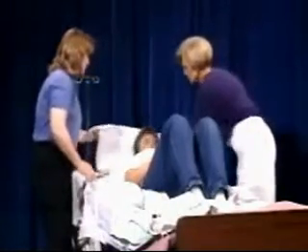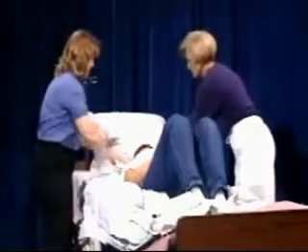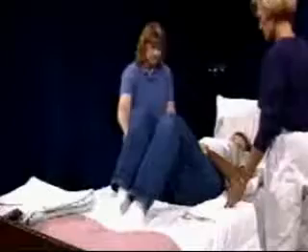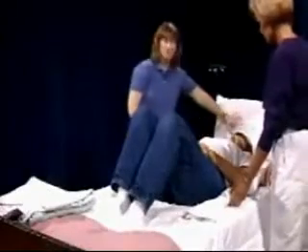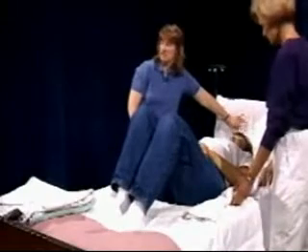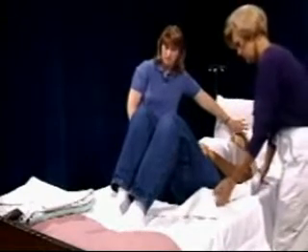Also be aware that you want to remove the pillow and place it at the top of the bed so that it's easier to slide them up and also they won't have any chance of hitting their head on the headboard of the bed.